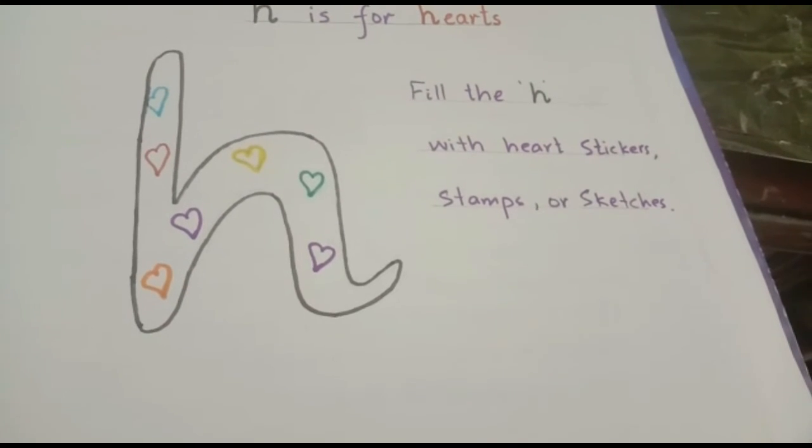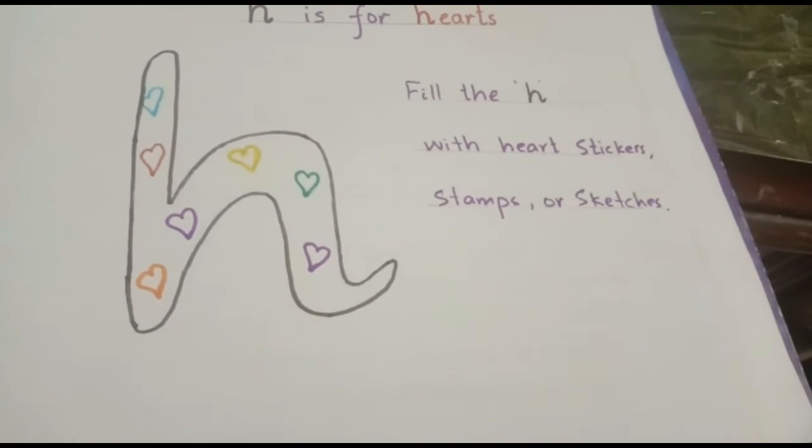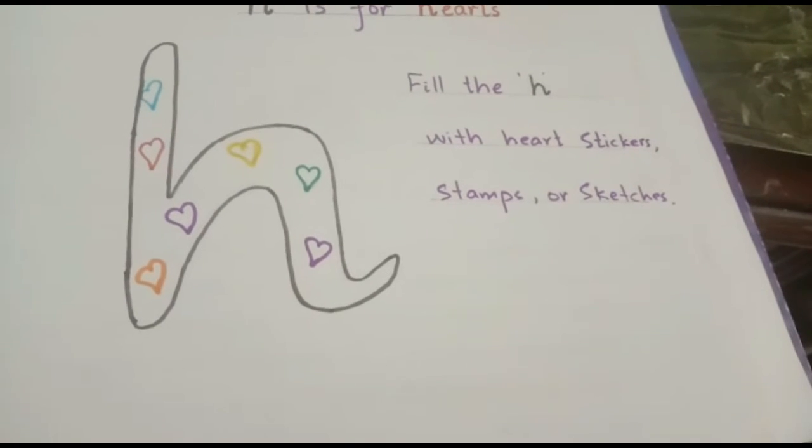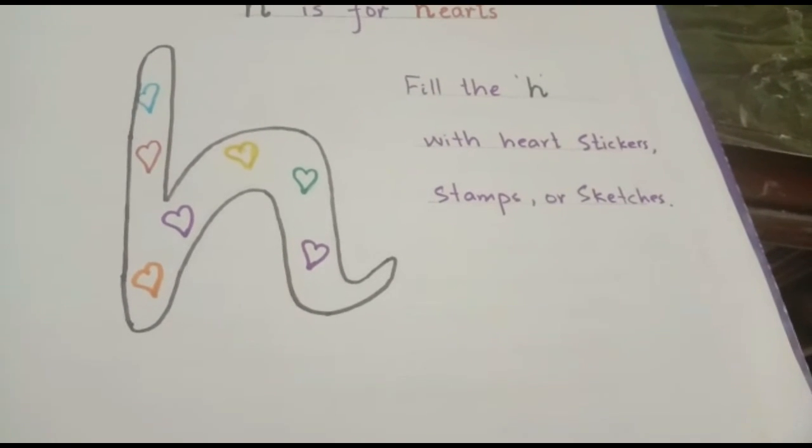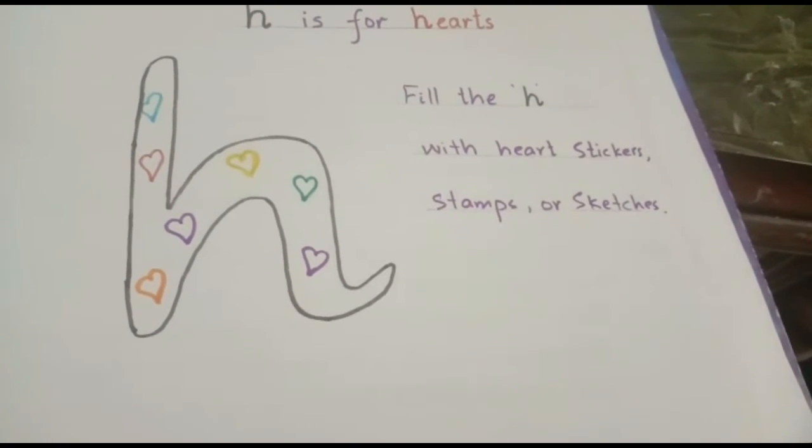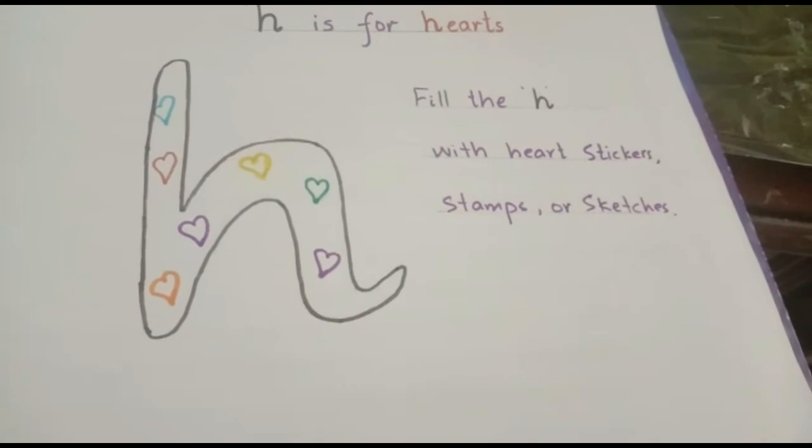Okay students, now today you will do letter H in your notebook, right? Okay, inshallah we will meet again tomorrow with the next lecture.